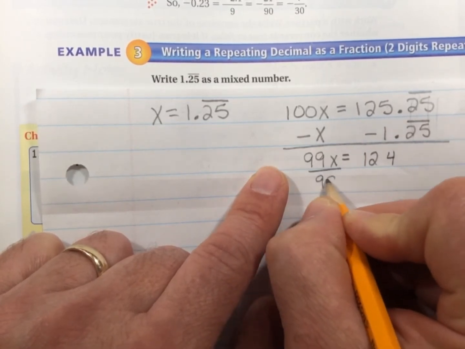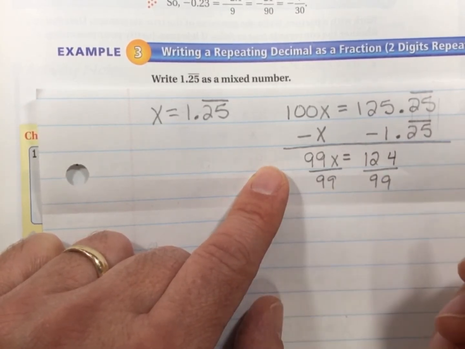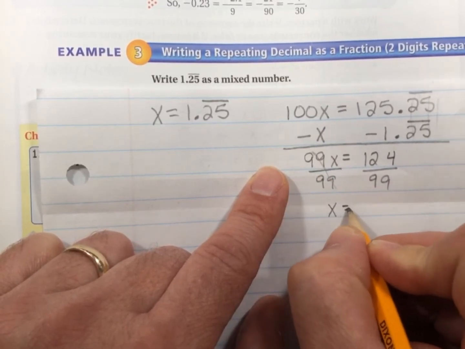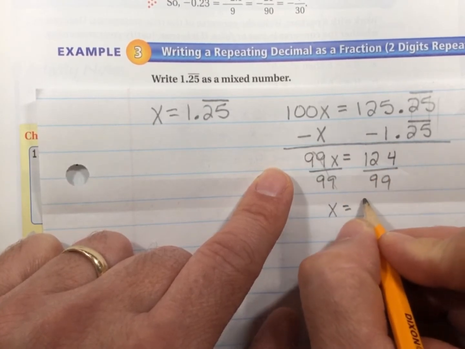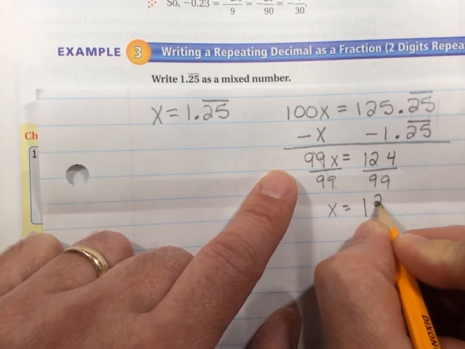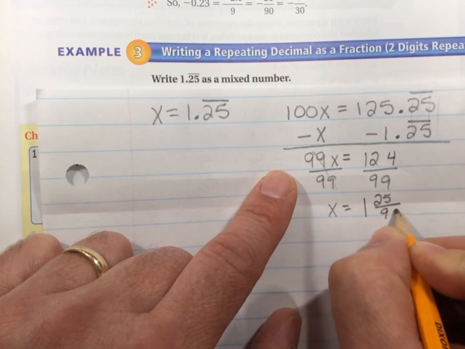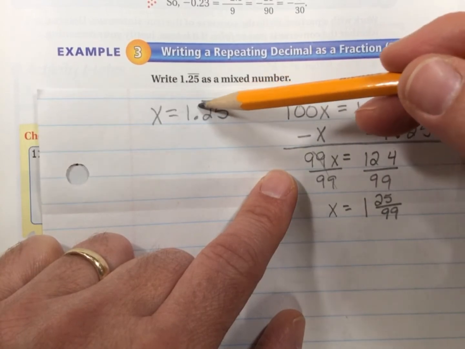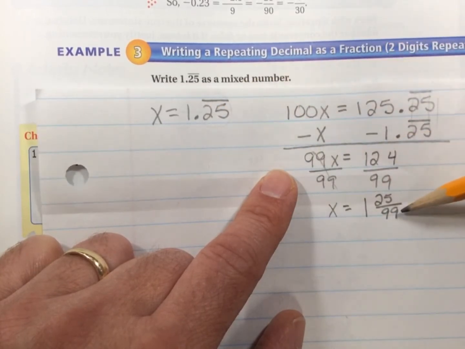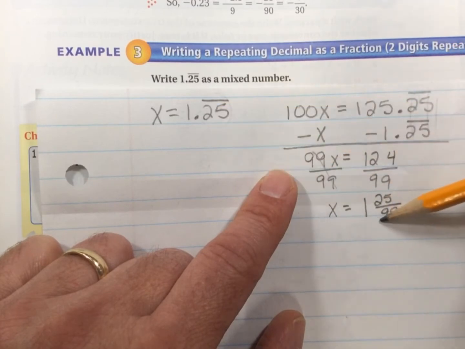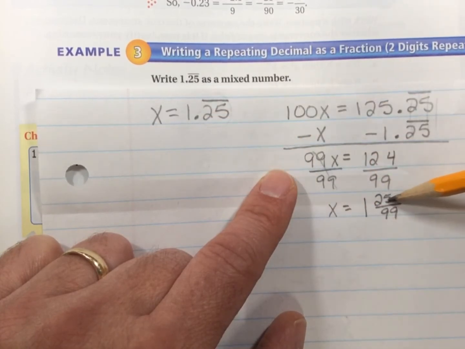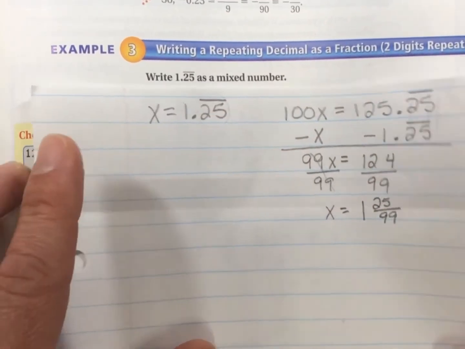Divide by 99, divide by 99, and I get x equals 1 25/99. And we can see a similar pattern here. When 2 digits are repeating, it's over 99. Instead of 1 digit repeating over 9, 2 digits repeat, it goes over 99. So 1.25 repeating is 1 25 over 99.